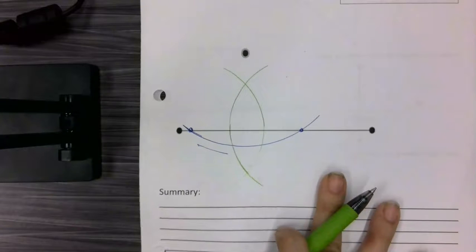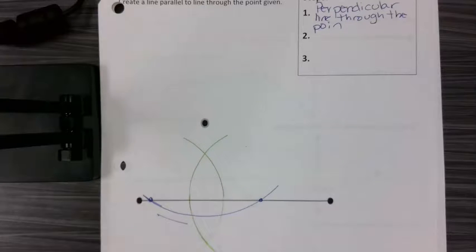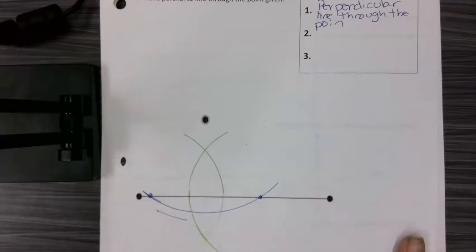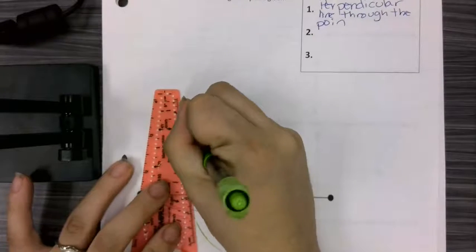So I have my fish. Okay. Then I'm going to draw my line through my fish where the two points are crossing.